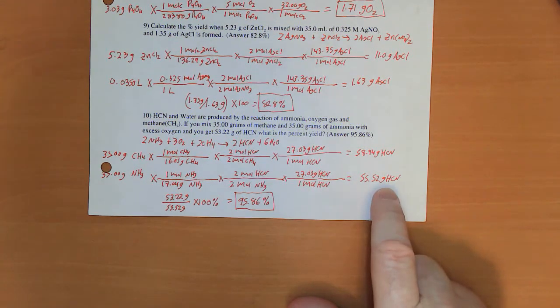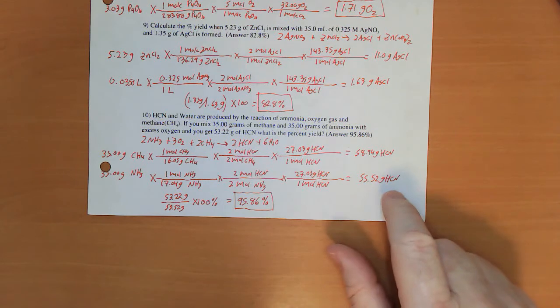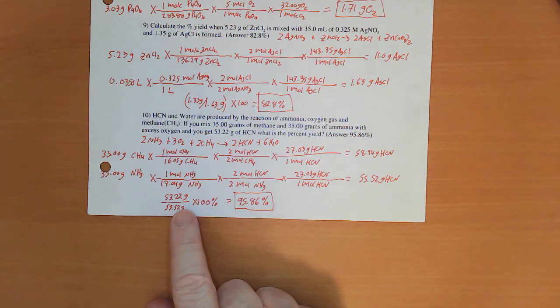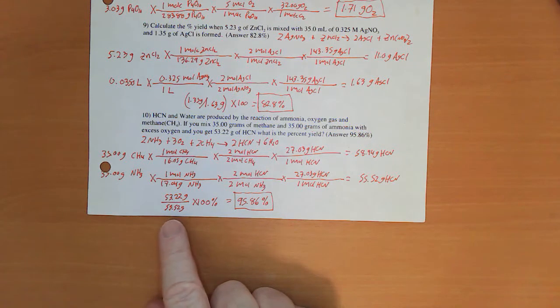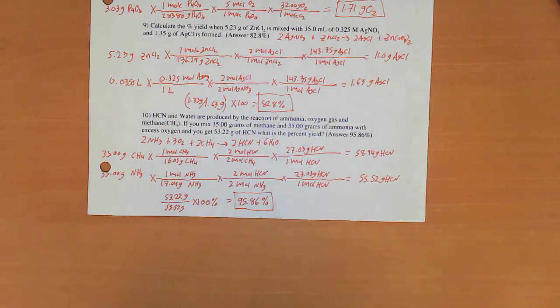So that must be your theoretical yield. That makes NH3 the limiting reactant. Theoretical yields always come from limiting reactants. 53.22 is your actual yield, divided by the 55.52, times 100%, which is 95.86%.